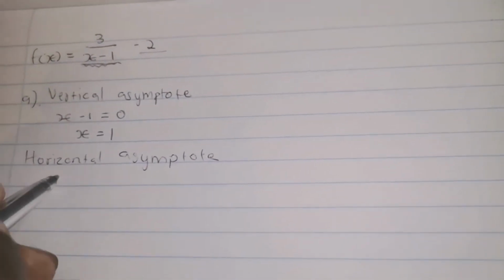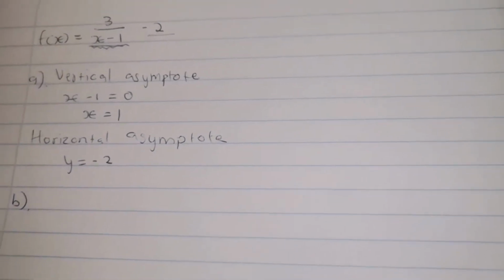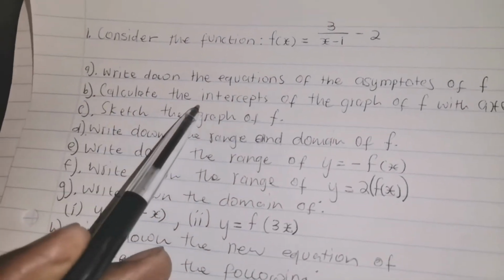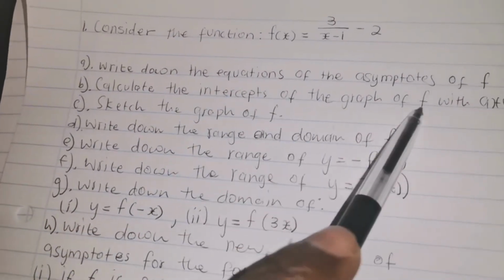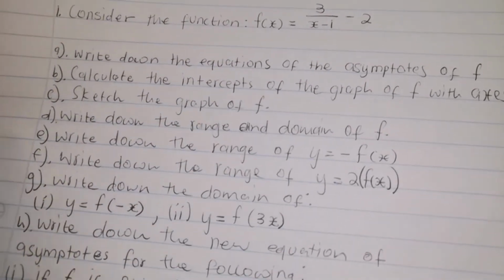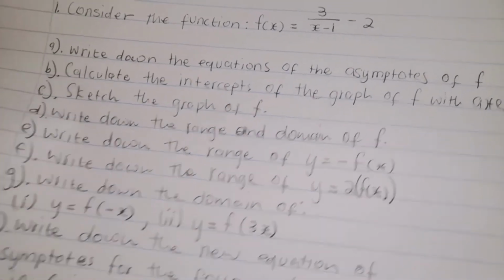don't change the sign. So this negative 2 is going to stay the same. y equals negative 2. You are done. Then let's come to number B. You must calculate the intercepts of the graph of f with the axes, and the equations of the axes of symmetry. You are done, guys.